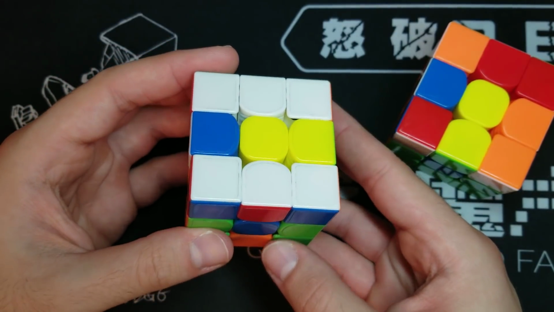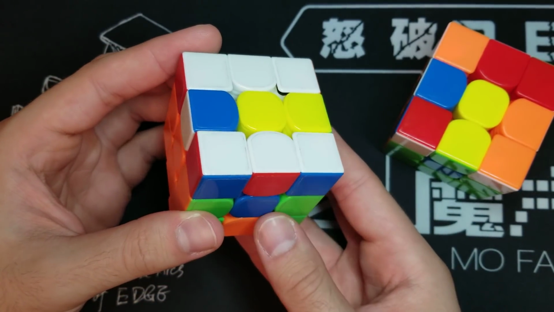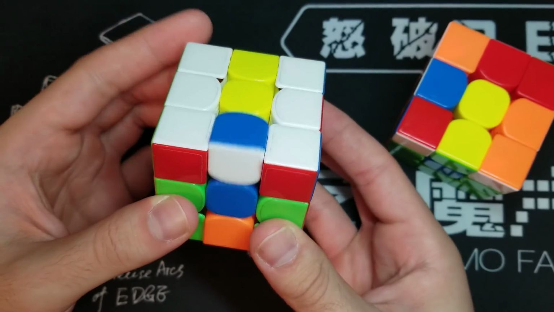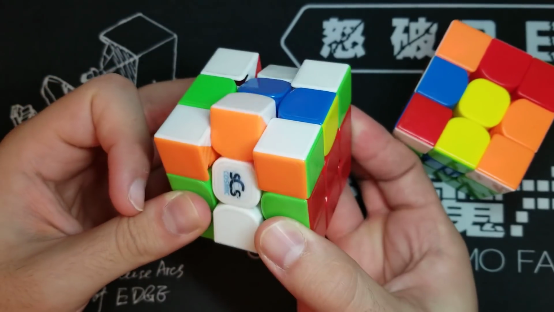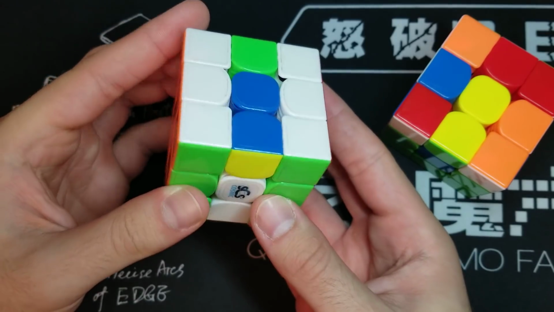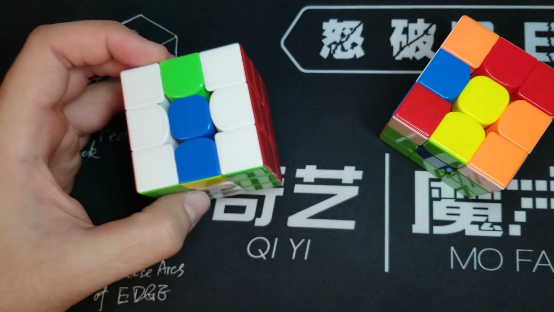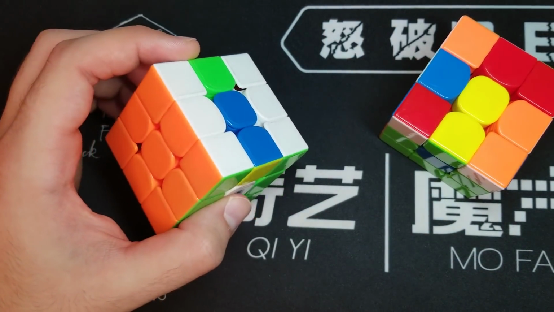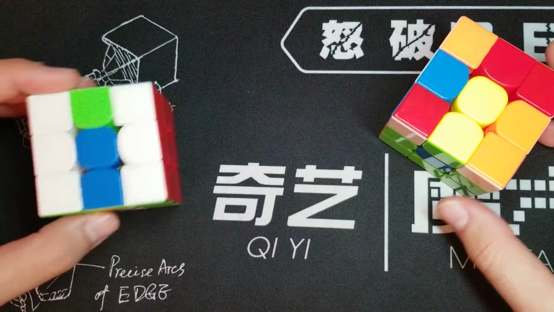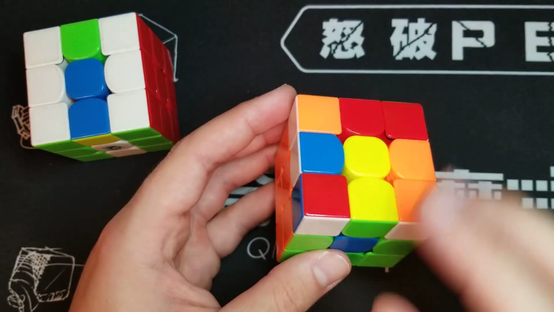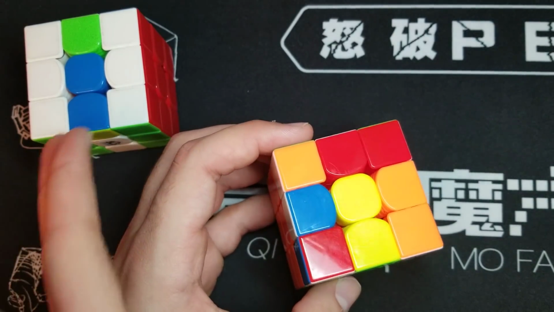Okay, perfect. And now I got a really good EOLR actually. It's only like 5 moves, so I can go 1, 2, 3, 4, 5, 6. Okay, there, and then that's the EOLR. So that was 6 or 7 moves if you count the AUF, and that's because I did the fastest CMLL and I got a really good EOLR.